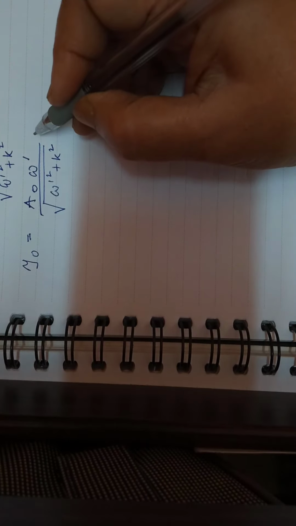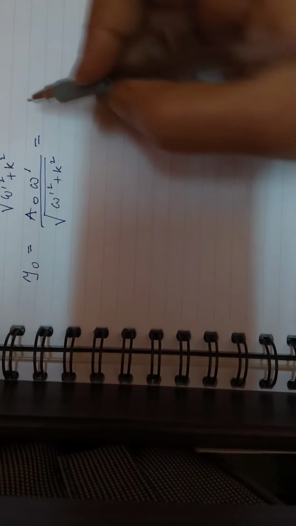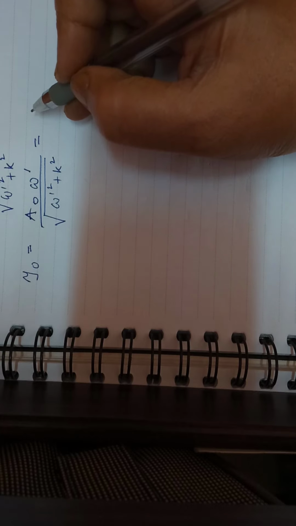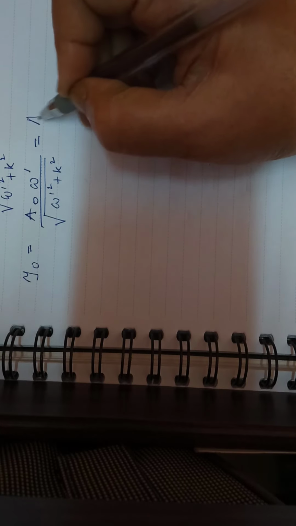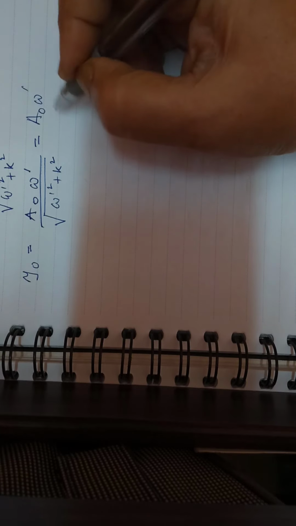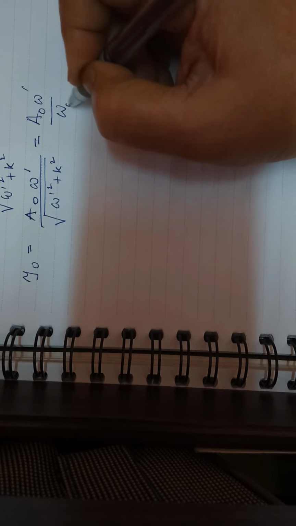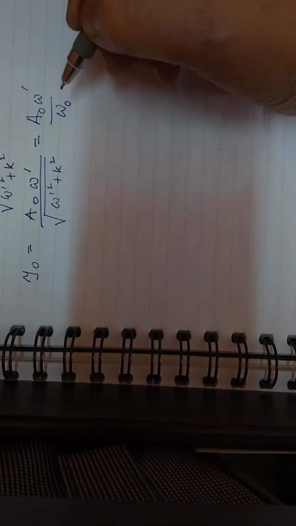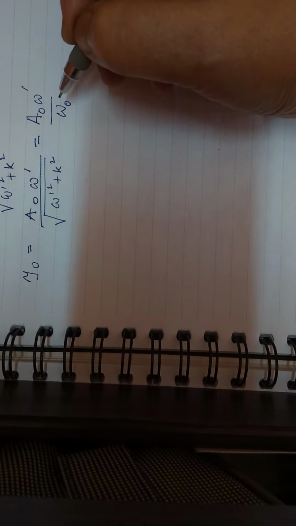So this is actually equal to a0 omega prime by omega 0. So what is your a0?